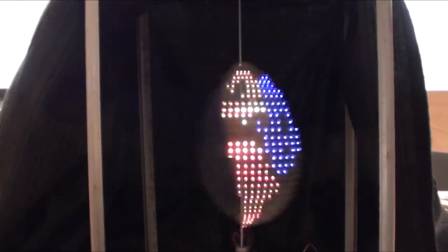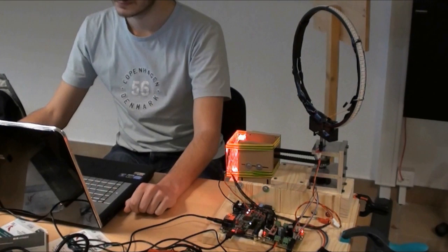As you can see, the previous version of the globe had a poor resolution and its brightness was very low. Also, it was very noisy. Therefore, it was decided to build another one. Now, let's see the second version.